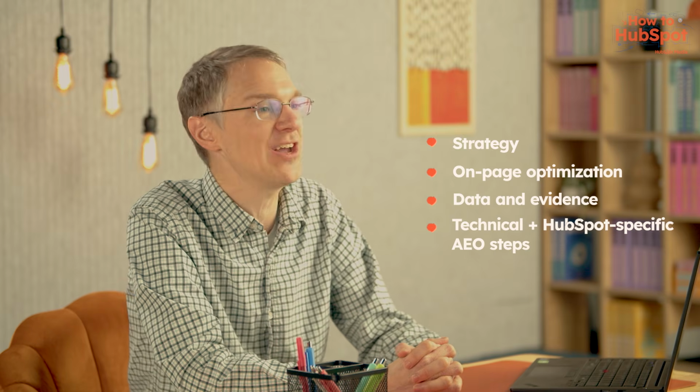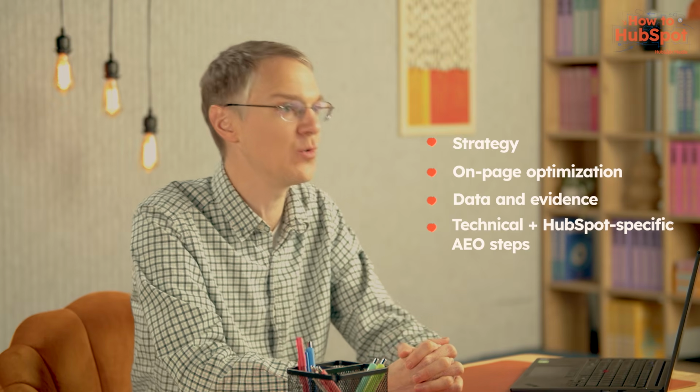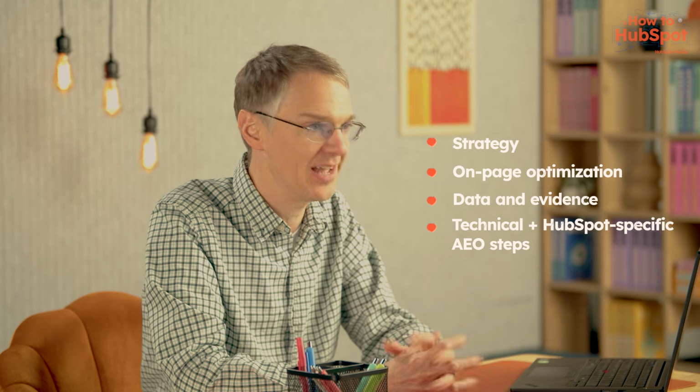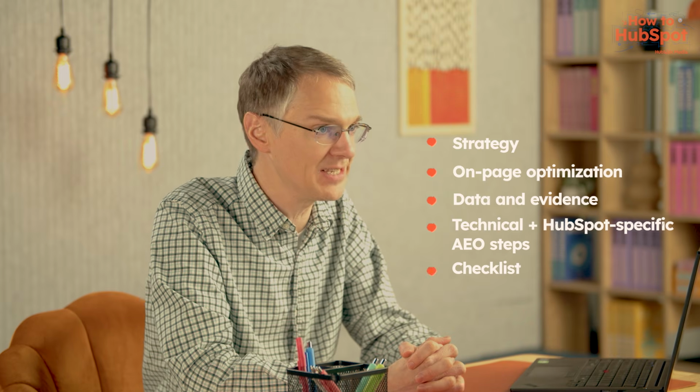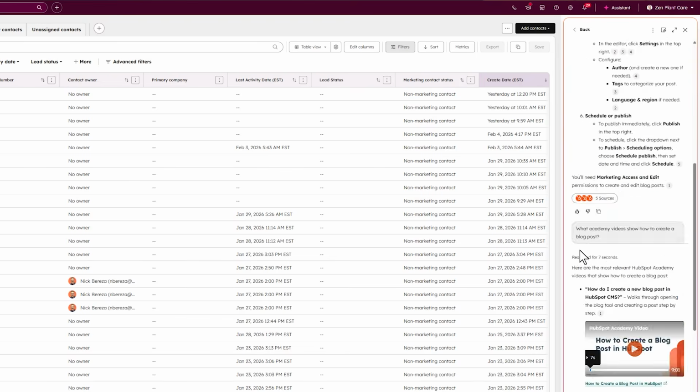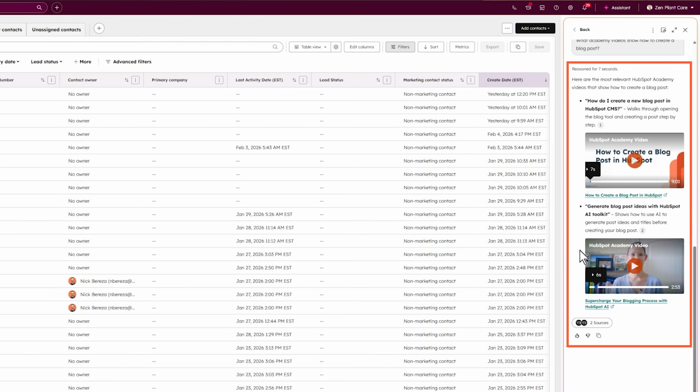Strategy: what content to create for AI engines. On-page optimization: how to structure content for AI. Data and evidence to make your content citation-worthy. Technical and HubSpot-specific AEO steps to help you transition to answer engine optimization. And a checklist: AEO for ChatGPT and Google AI overviews. Notice each section includes embedded Academy videos and other cited resources throughout.